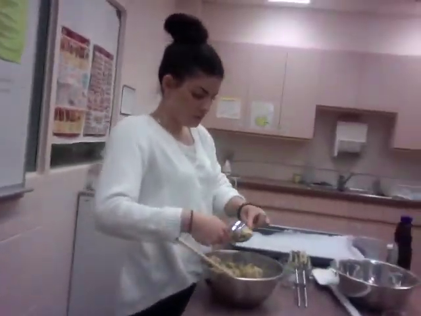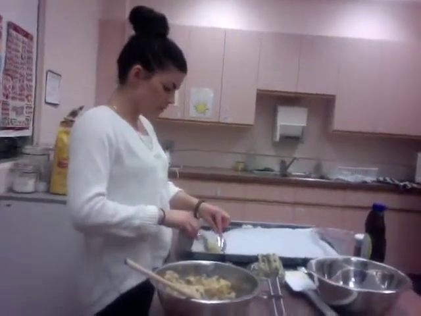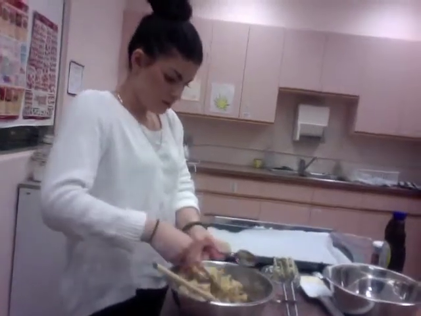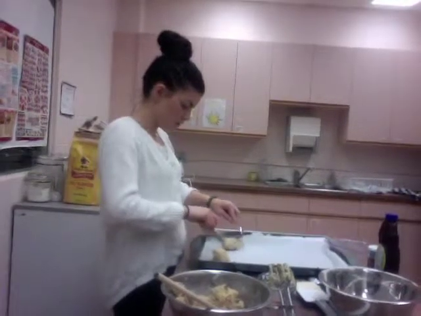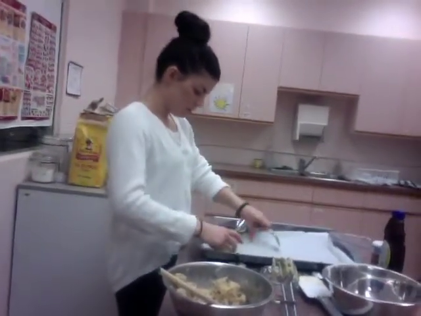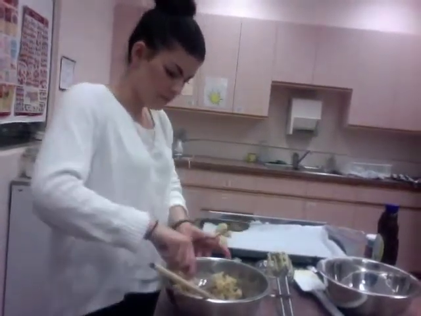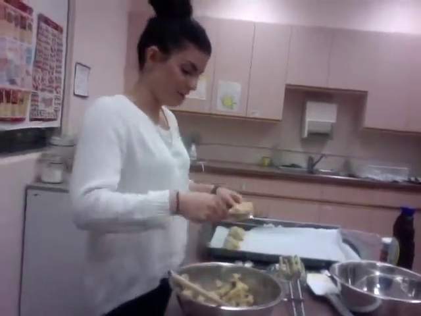So I'll make some big ones here. So I'm going to make them pretty big here. Just shape them into balls if they come apart a little bit. Hope that's enough space. A little more.